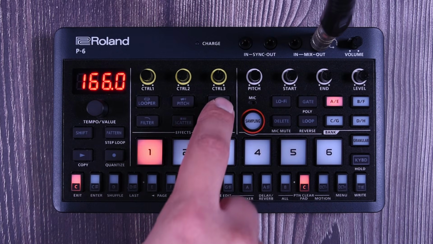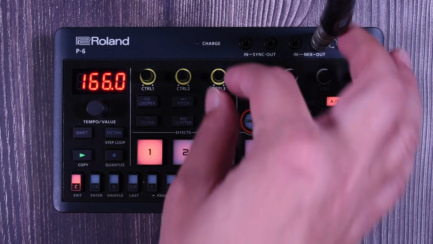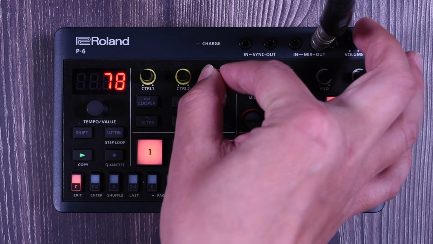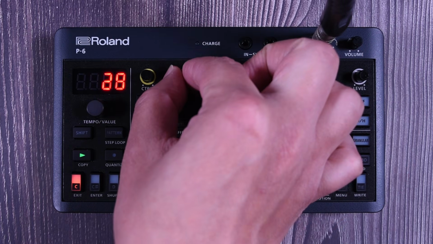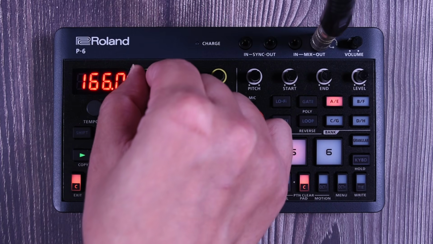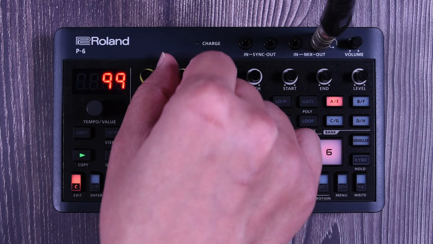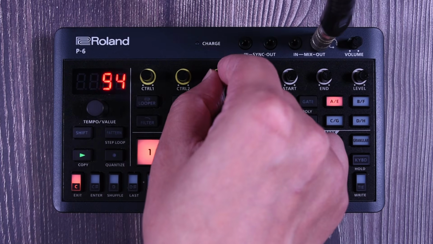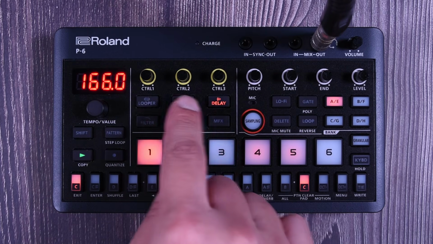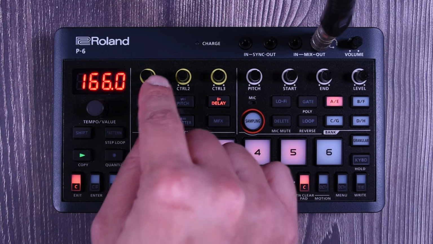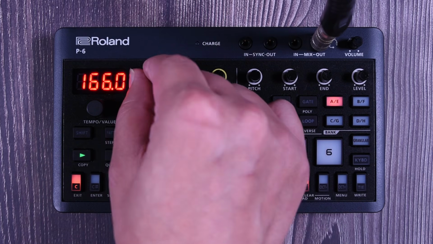Now all the different effects that you have right here, the controls at the top will control some aspect of the effect. For example, if I go to the delay and I maybe play it back, this one will modify something about the delay. Right here, this one controls the time, and I guess this one is the feedback, and this one is, I guess, the level or mix. So all the different effects have different options. You change the configuration with the controls, but they are all different.